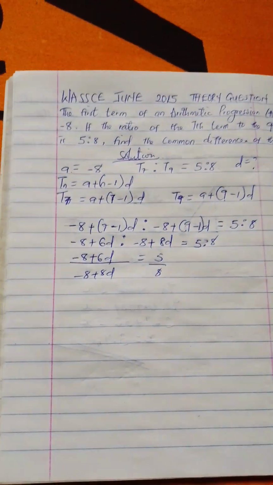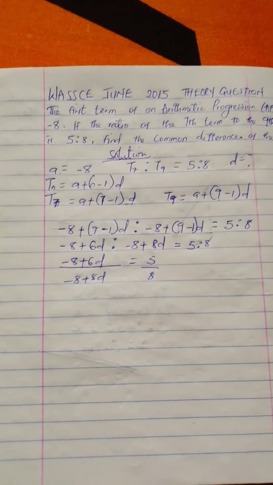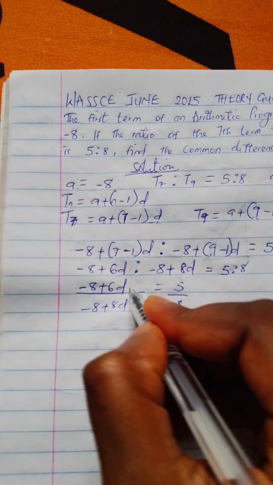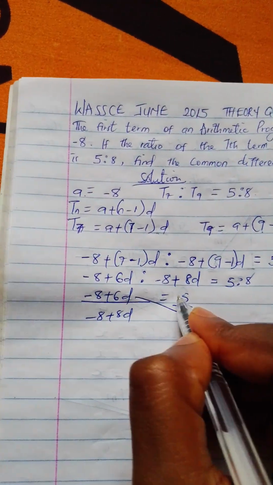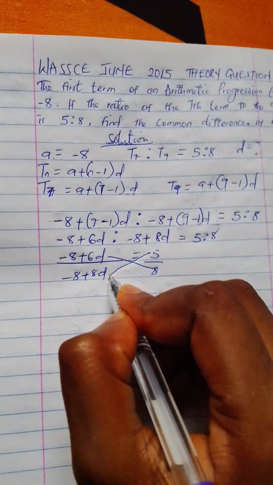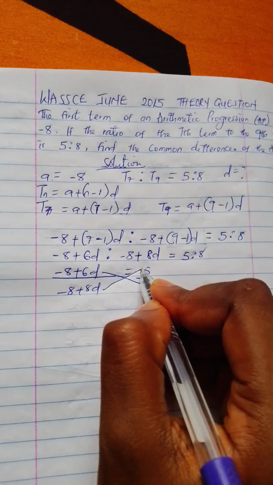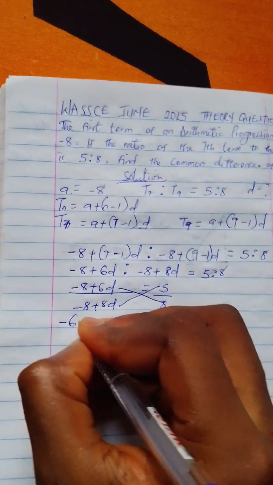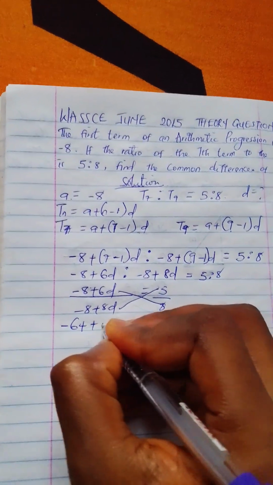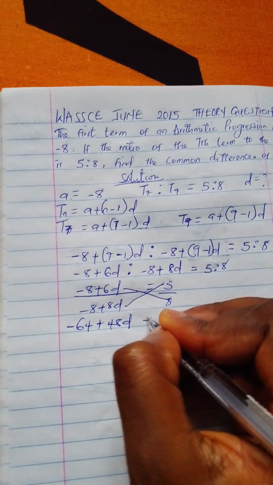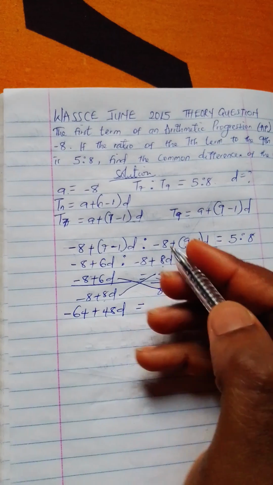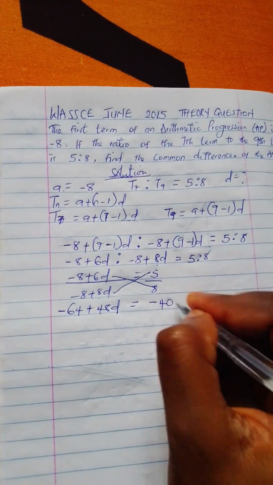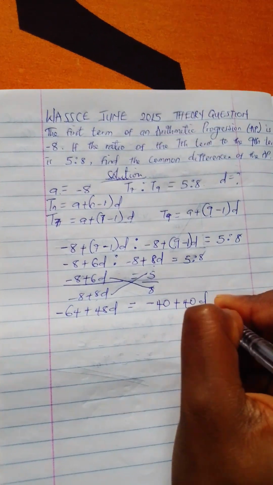Now the next thing I'm going to do is to cross multiply. So this up here will multiply what we have down here and what we have here will multiply what we have here. So when 8 multiplies everything here, I'm going to be having minus 64 plus 48D is equal to, when 5 multiplies, I'm going to be having minus 40 plus 40D.